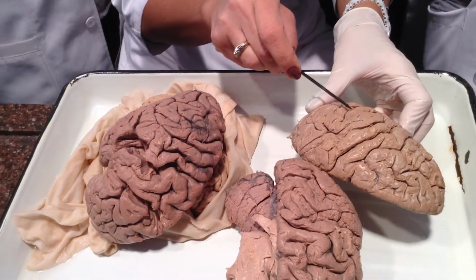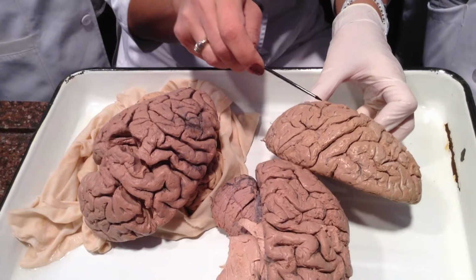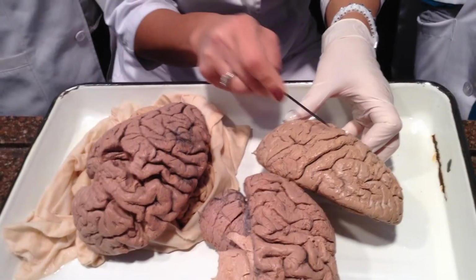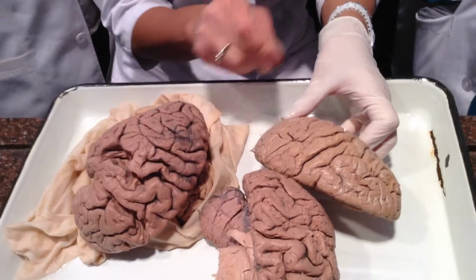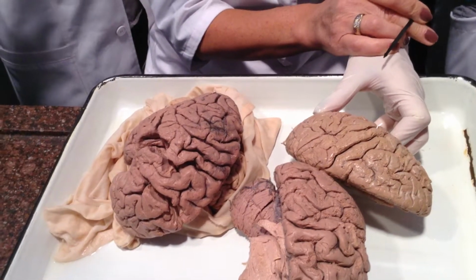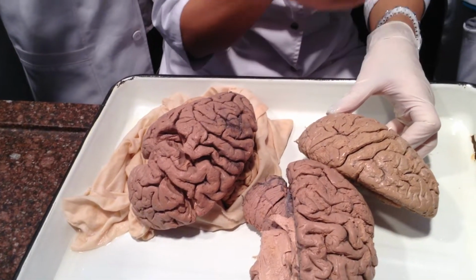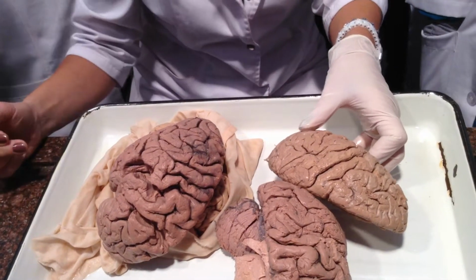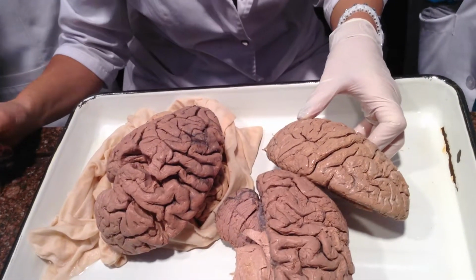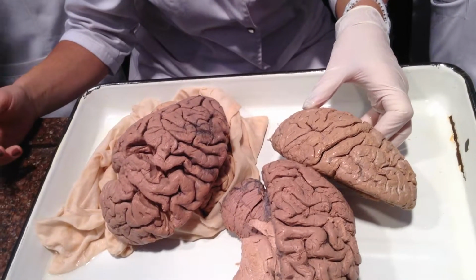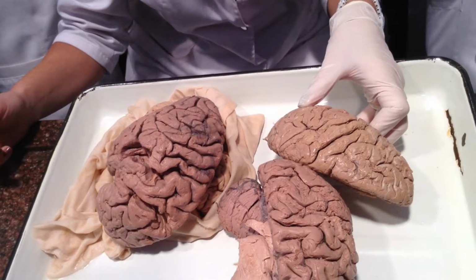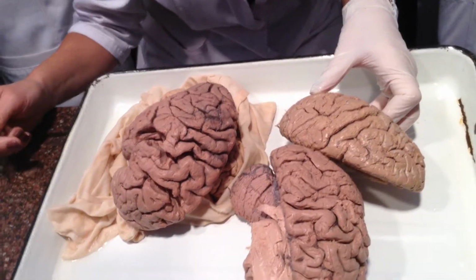In gyrus supramarginalis and in gyrus angularis we also have a cortical center. Supramarginalis is the center of praxis. Throughout your practical life you acquire very complicated compound movements.